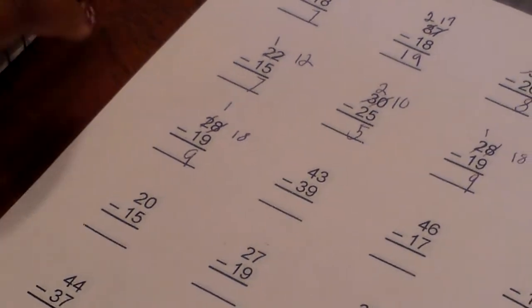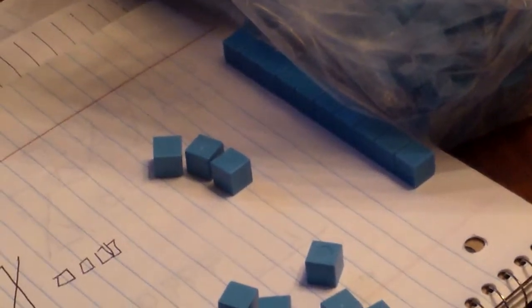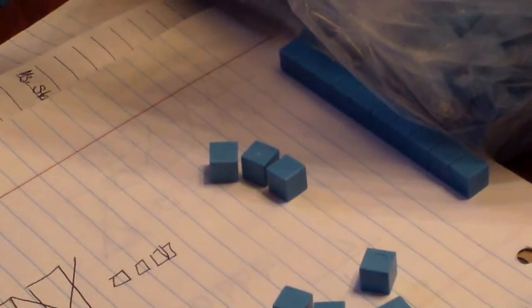Which one are you working on, Maya? That one. Okay. Show me the 43 again. Okay. And you are taking away 39? Mm-hmm. Why did you take away the 2 tens at first? Or are you taking away 3 tens? Why are you taking away the 3 tens?